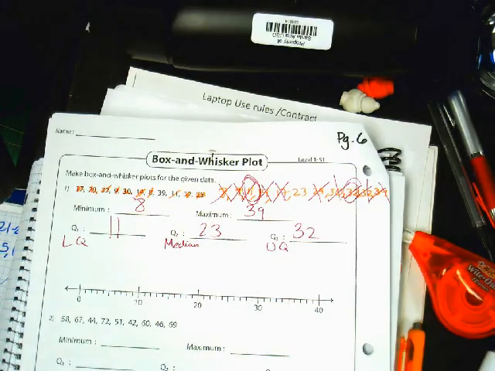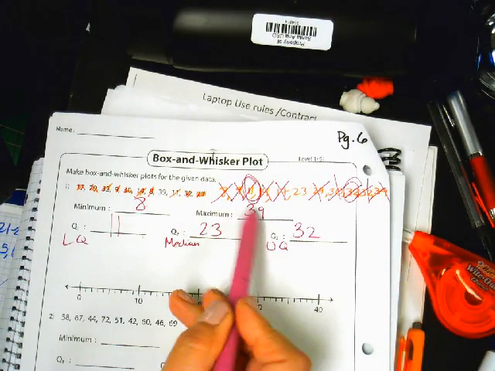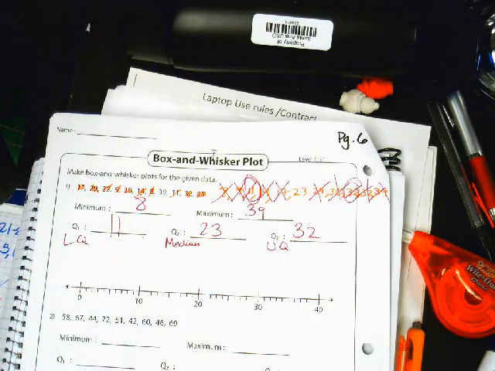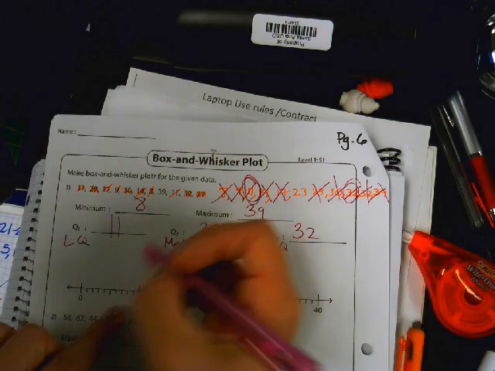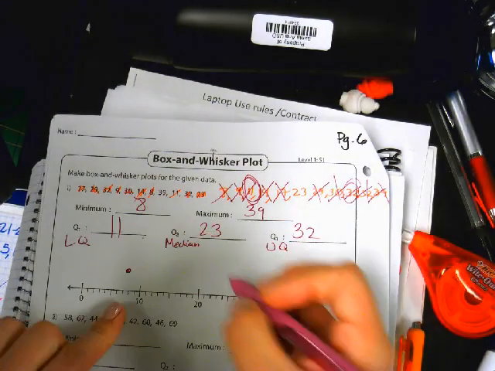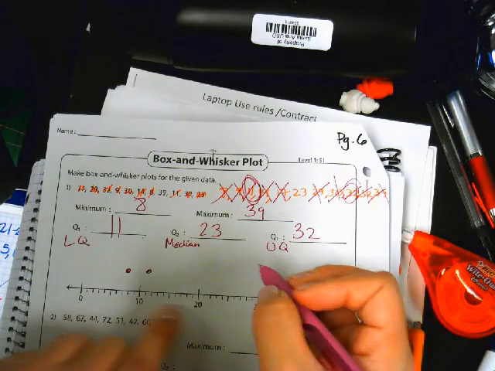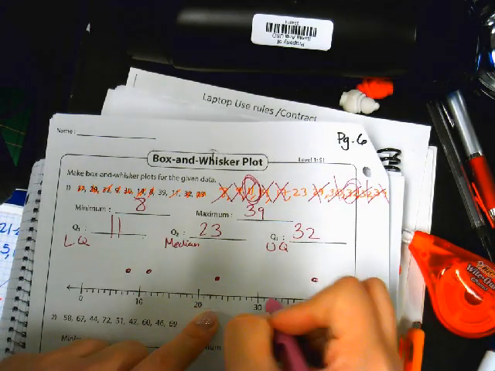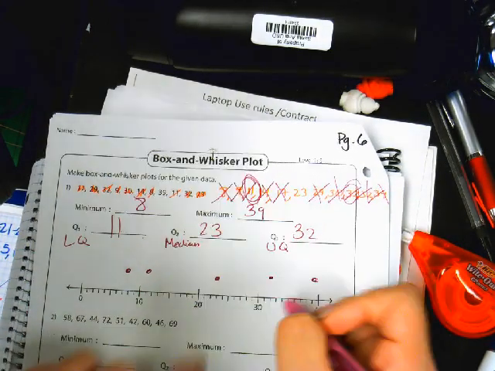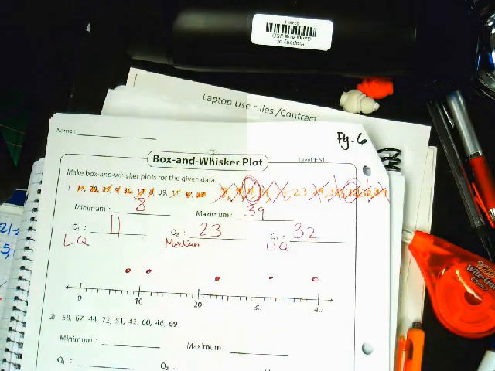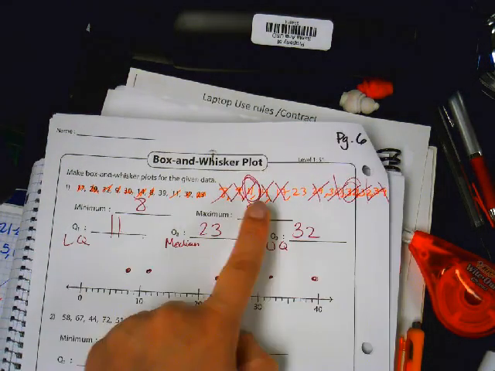Do I put all the dots? No, I'm going to graph 1, 2, 3, 4, 5. 5 dots. So graph it. 8, 39, 11, 23, 32. 5 dots. 1 for each of these numbers.